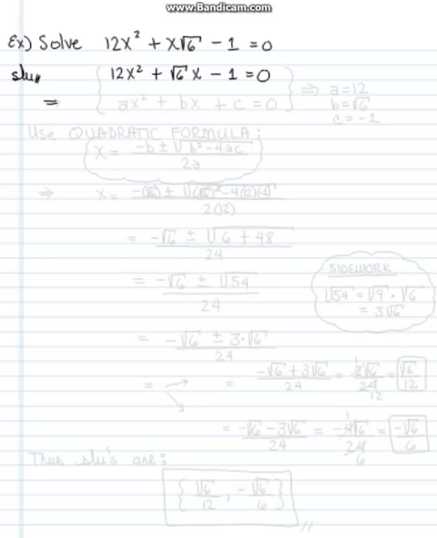And this is of the form ax squared plus bx plus c equals 0. Comparing these two, we see that a is equal to 12, b is equal to the square root of 6, c is equal to negative 1, not positive 1. We are going to use the quadratic formula.